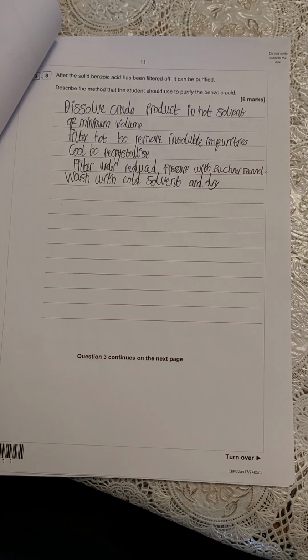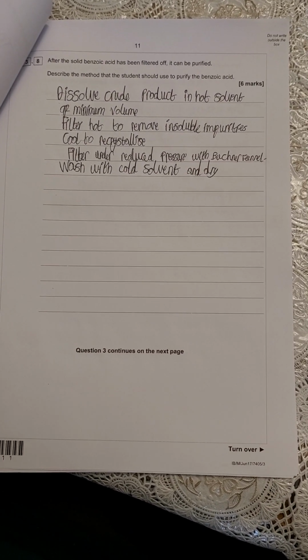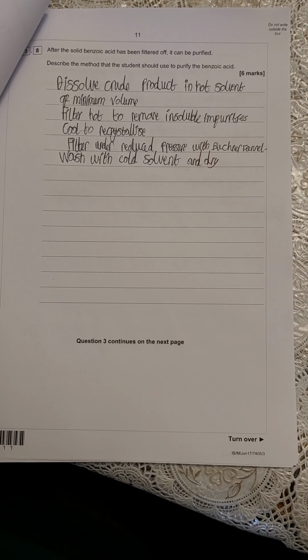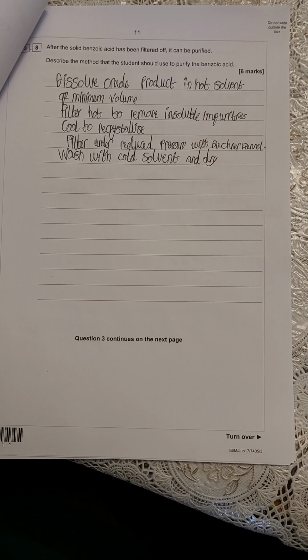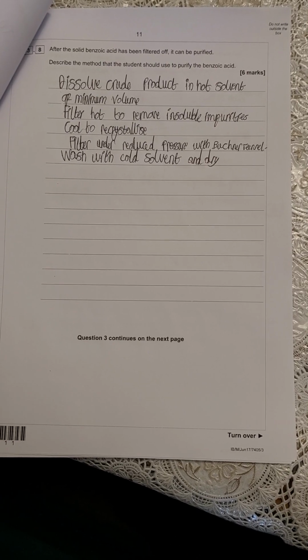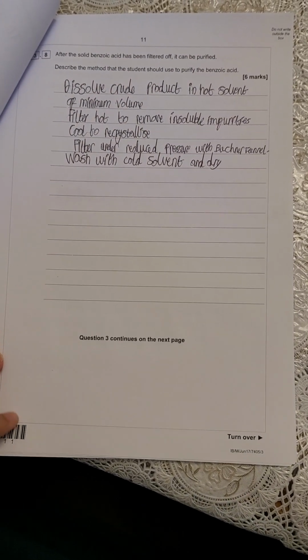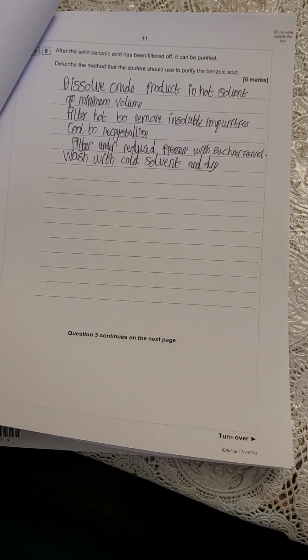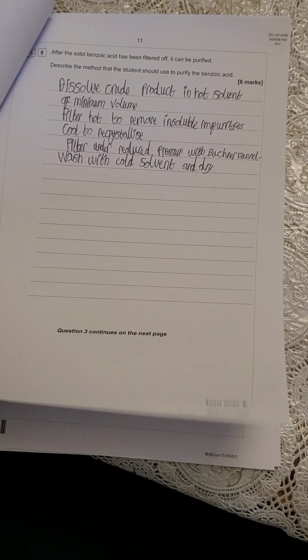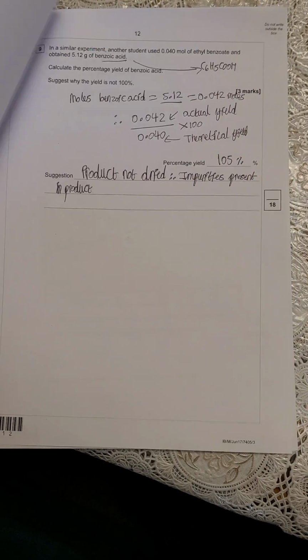Describe the method students should use to purify benzoic acid. Organic solids can be purified by recrystallization. So dissolve the crude product in a hot solvent of minimal volume, filter hot to remove insoluble impurities, cool to recrystallize, filter under reduced pressure with a Buchner funnel, wash with cold solvent to remove soluble impurities from the surface, and then leave the purified crystals to dry. Or in this case, leave the purified benzoic acid to dry.